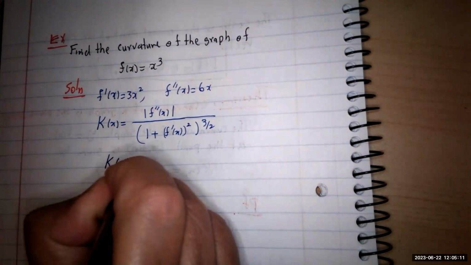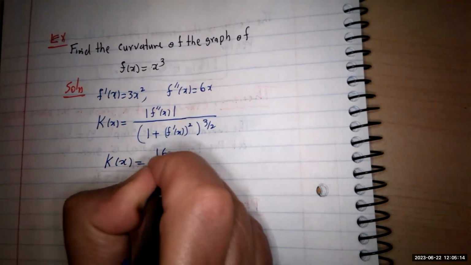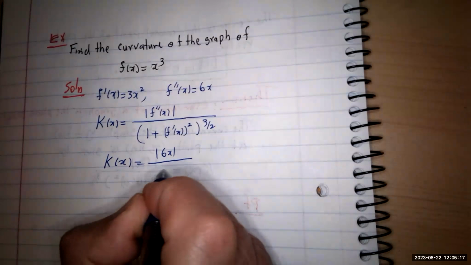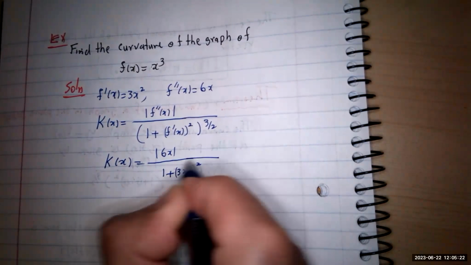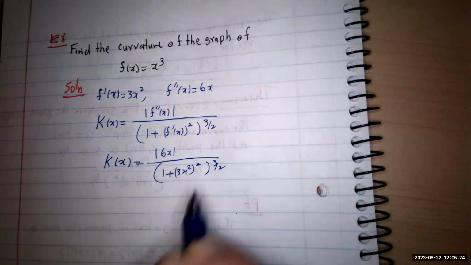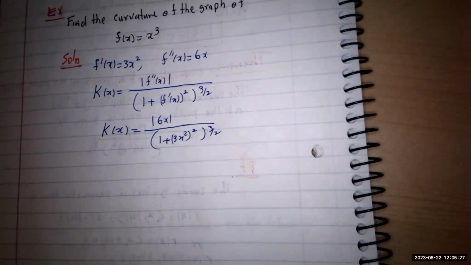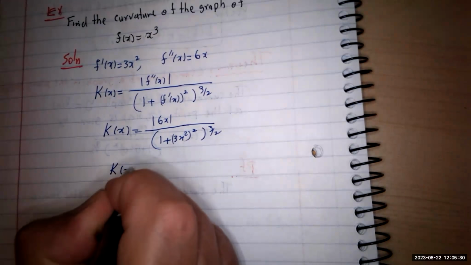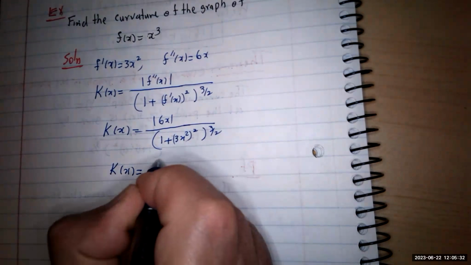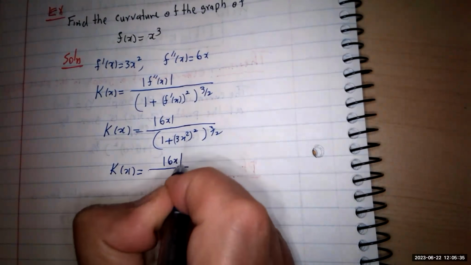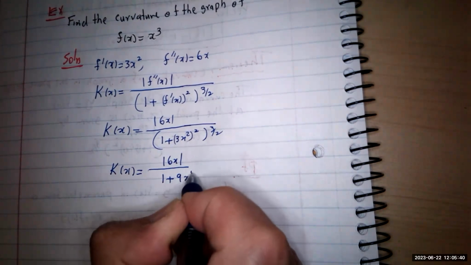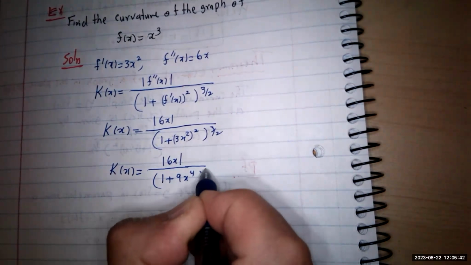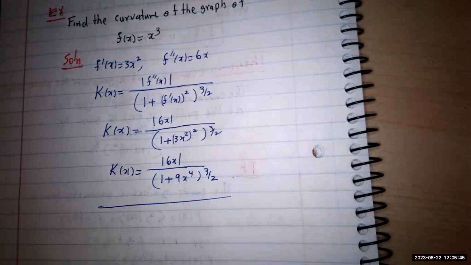K of x is equal to the absolute value of 6x. The bottom one would be 1 plus 3x squared, all squared, then to the 3/2. The only thing that you can do is this: k of x is equal to the absolute value of 6x, the bottom one would be 1 plus 9x to the 4th, everything to the 3/2. That is going to be the curvature.